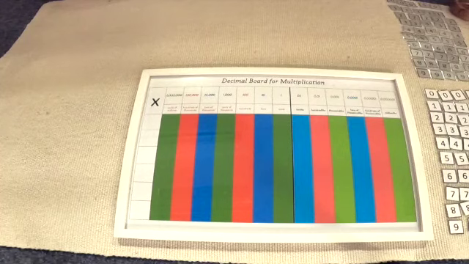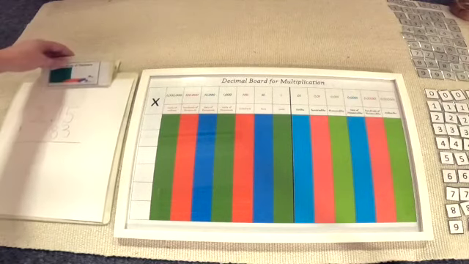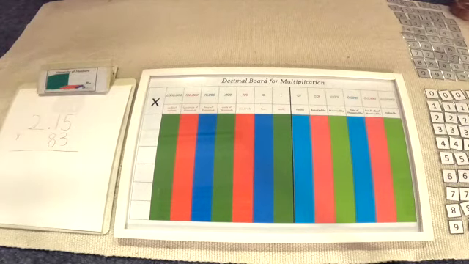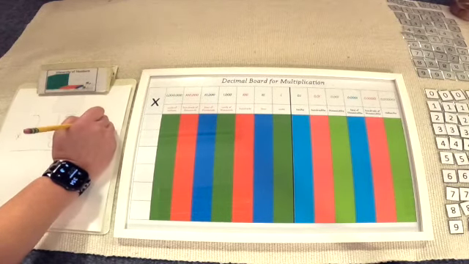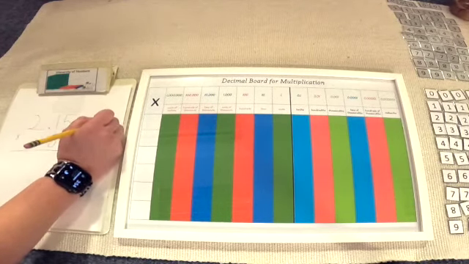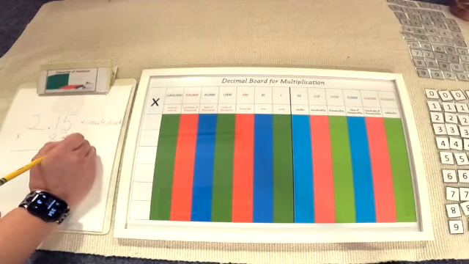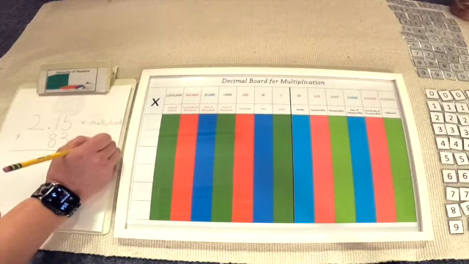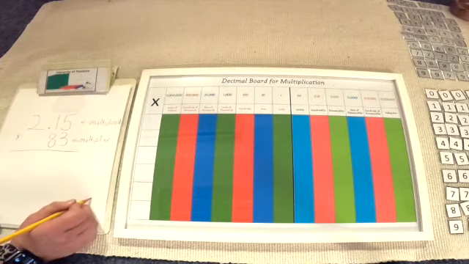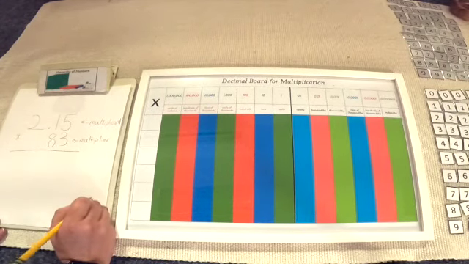For this problem, we are going to multiply a decimal times a whole number. I've selected a problem from our math towers, and for this problem, we are going to multiply 2 and 15 hundredths times 83. Those are our factors. The 2 and 15 hundredths is our multiplicand, and the 83 is our multiplier. And when we multiply those together, we are going to get the product.